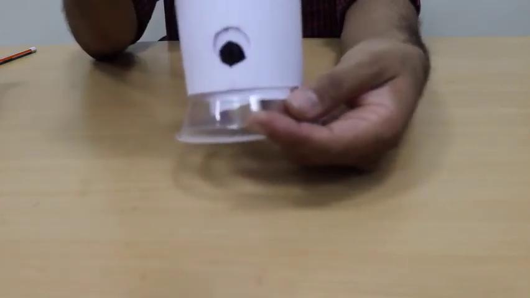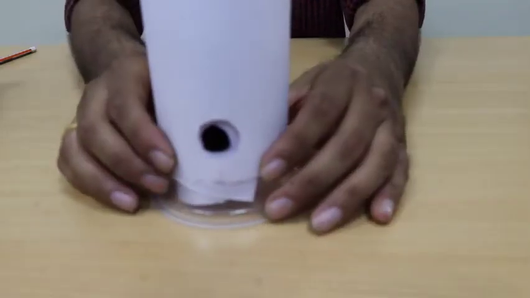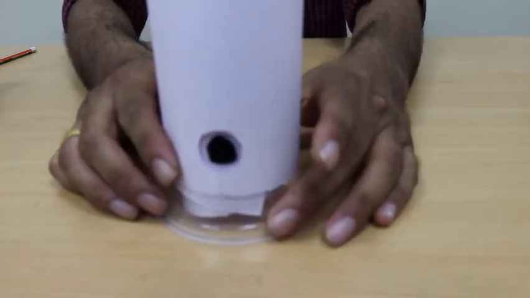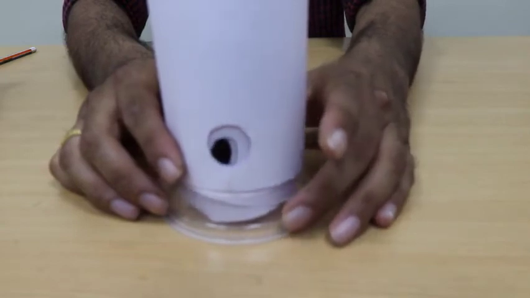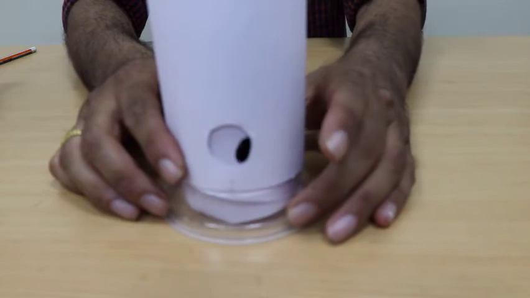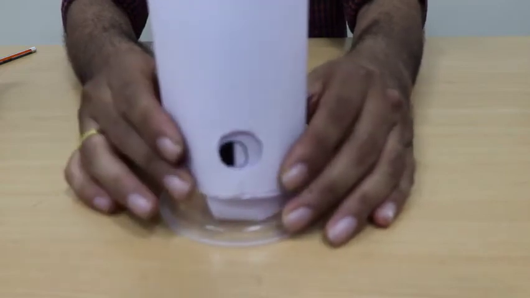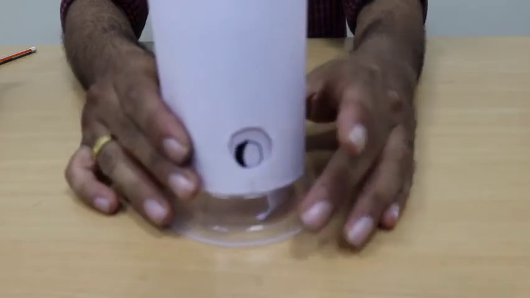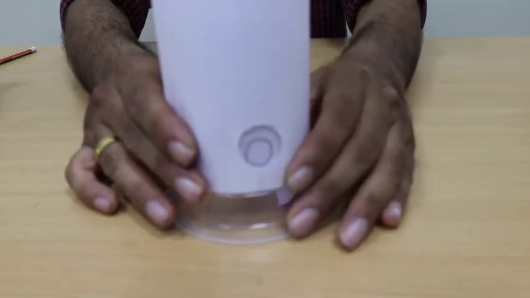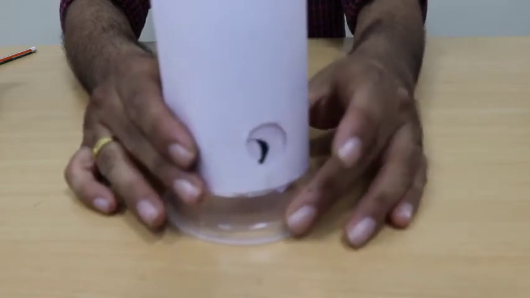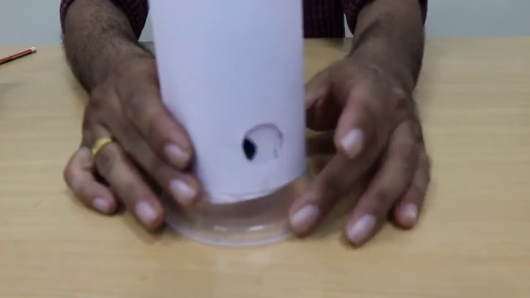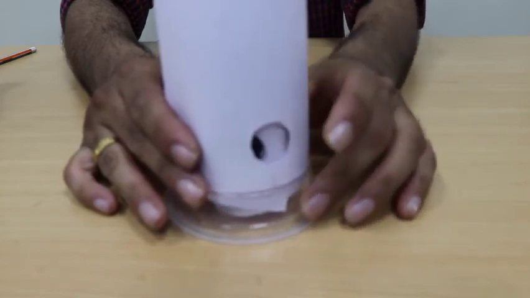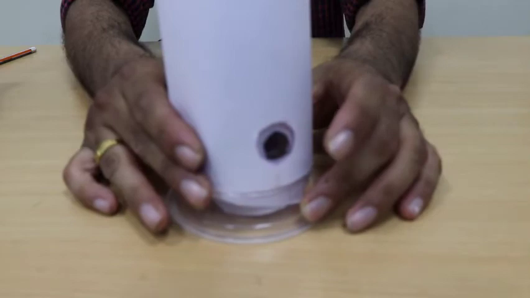So this is new moon, and then we have to rotate the plastic glass in anti-clockwise direction to see all the phases. Like this is new moon, this is waxing crescent, first quarter, waxing gibbous, full moon, waning gibbous, last quarter, waning crescent, and again new.